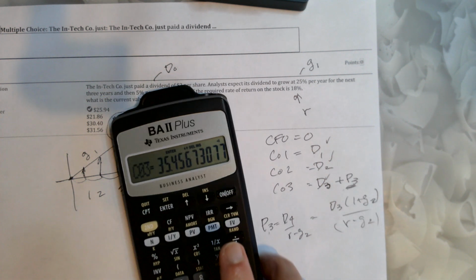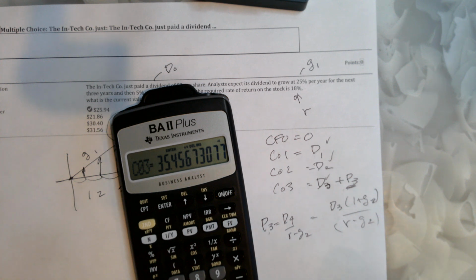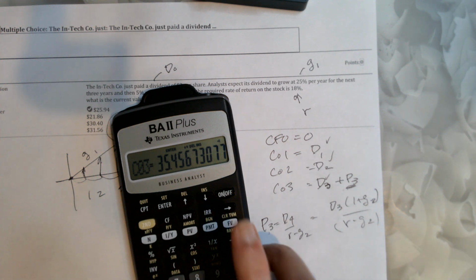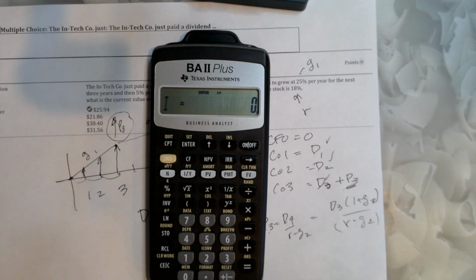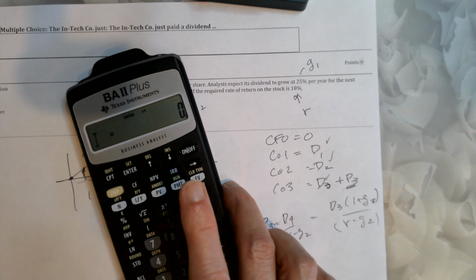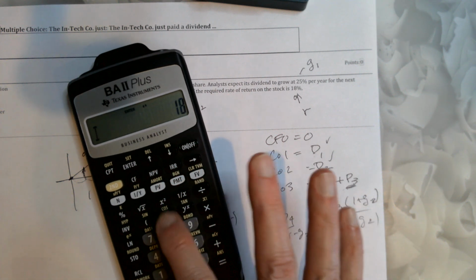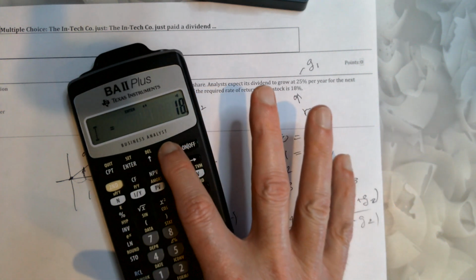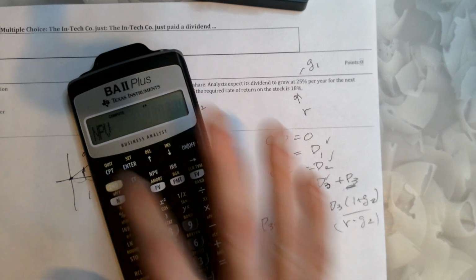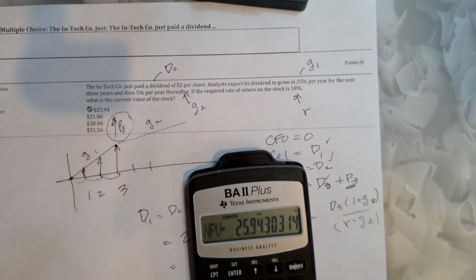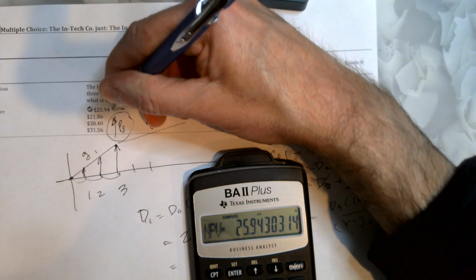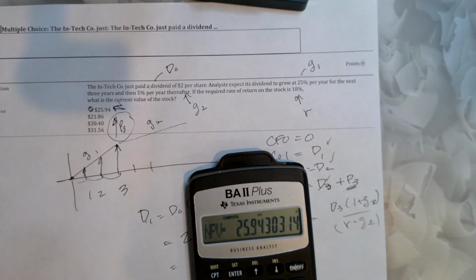Now remember that the price or value of anything is the sum of the present value of all the expected cash flows discounted at a rate appropriate to the risk. How are we going to get that number here? Well, we're just going to hit the NPV button, and we're going to put in our required rate of return, which is 18, enter, arrow down, and we're going to compute that net present value. And that net present value comes out to be $25.94. That is the value of that stock today.